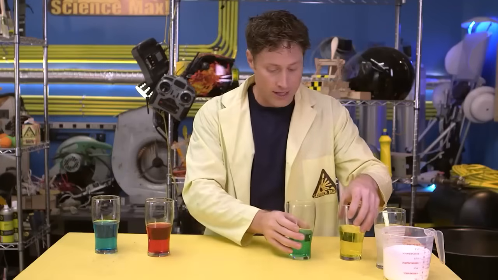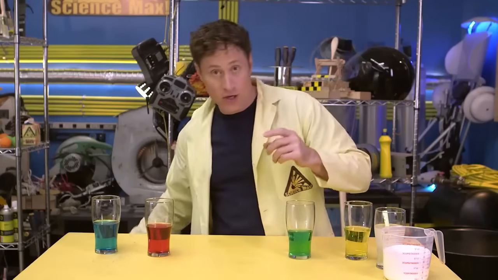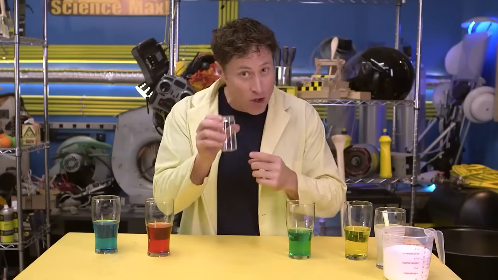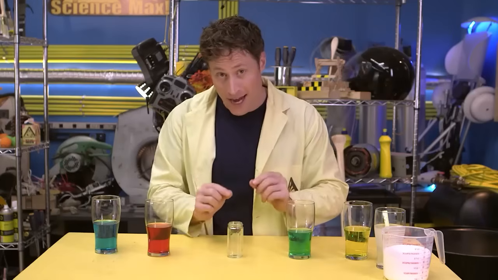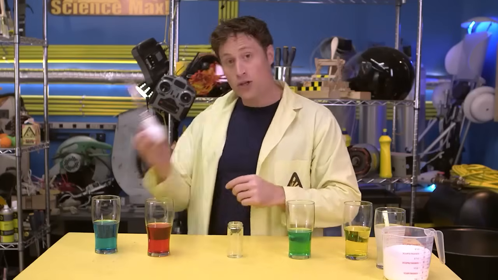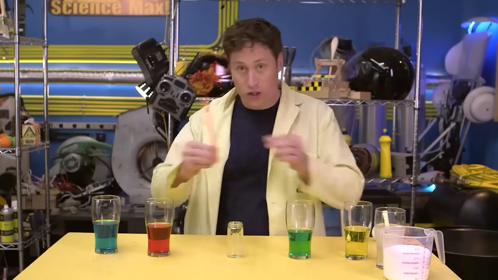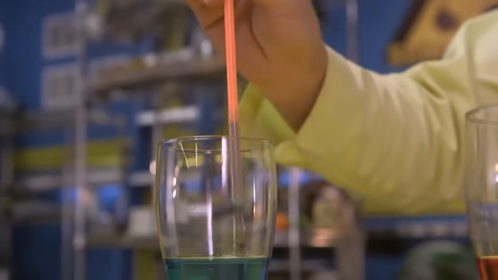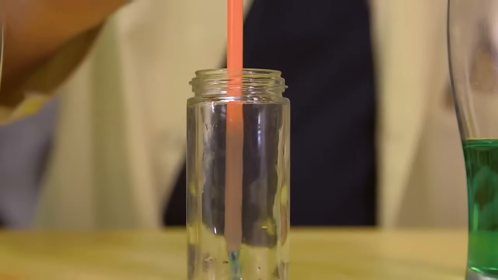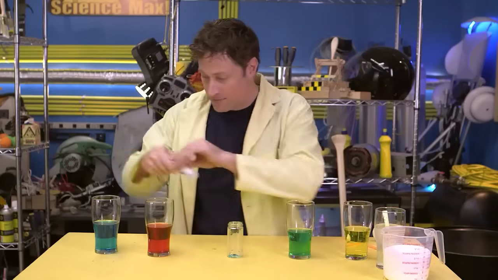I'm gonna put them all in 1 container. You can do this at home, and when you do, I suggest you use a very small container because you have to be very careful when you put the layers in. You can use a turkey baster or a straw. When you put your finger on top, the air pressure will hold the liquid in and you can just drop it in. But these kind of take some time, so I'm going to use the syringe of science.